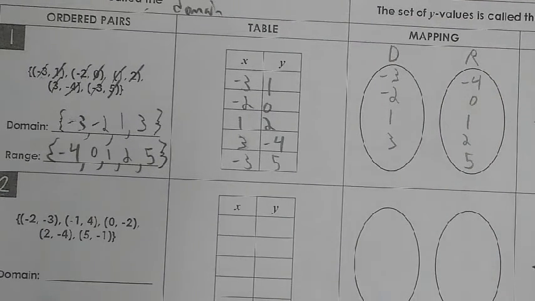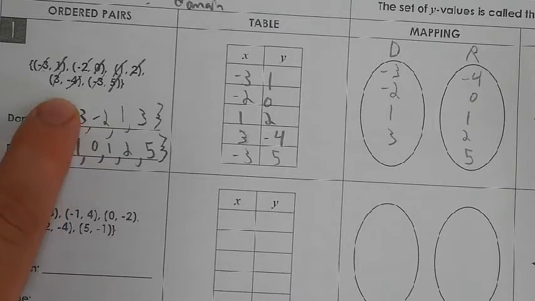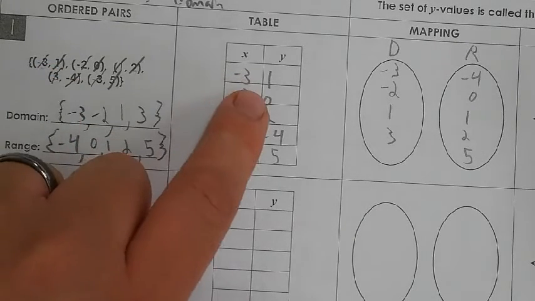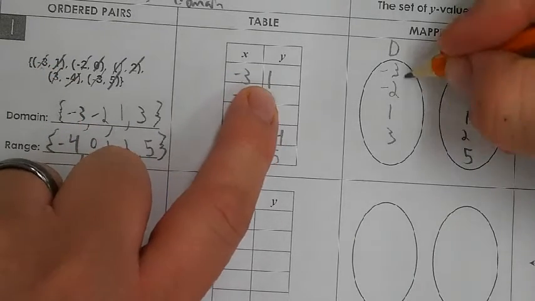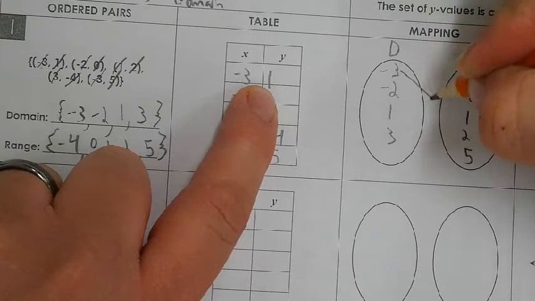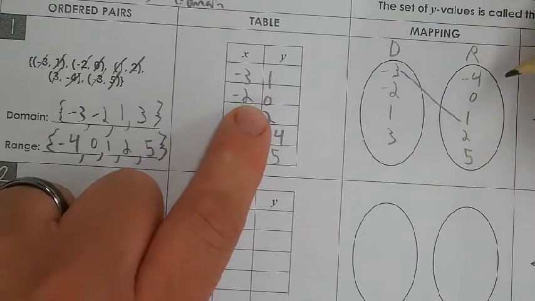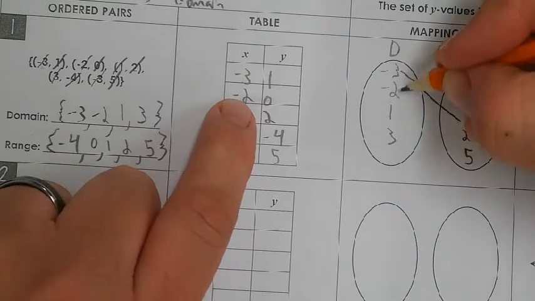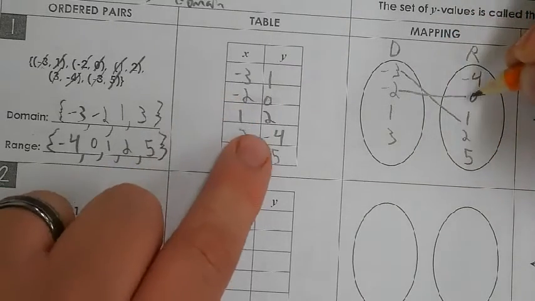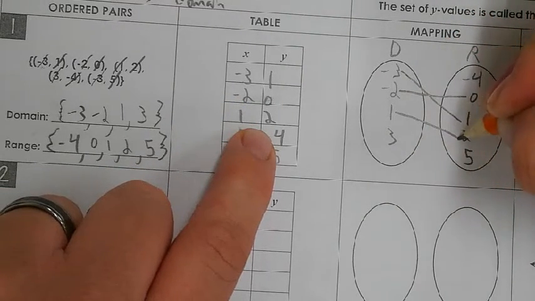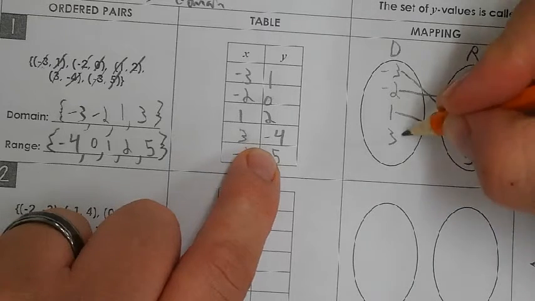Okay, so we got them all listed, but now we don't have any clue what goes to what. So what mapping is basically like matching. I'm sure you've taken quizzes or tests where you had to match, probably in history, match a word to whatever, or English. So you're going to match. The -3 is going to be matched with what? 1. So you go back, you can look at your table to draw a line. You're going to match each one of these ordered pairs with whatever the y value is. So -2 is going to go straight over to 0. 1 will go down to 2. 3 will go to -4.